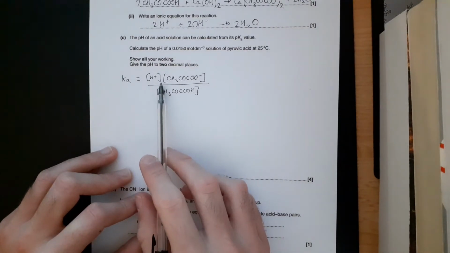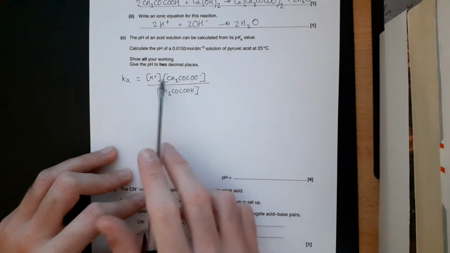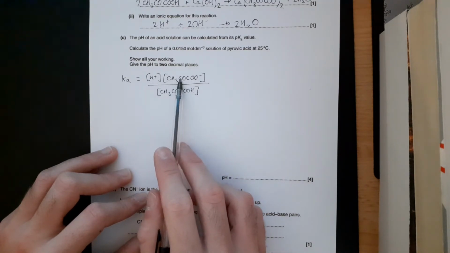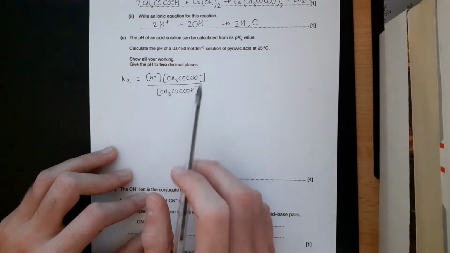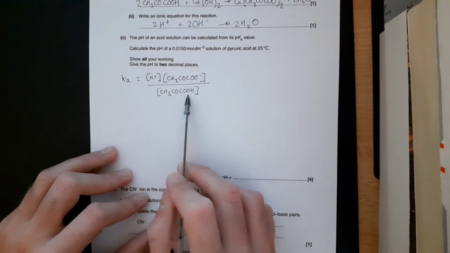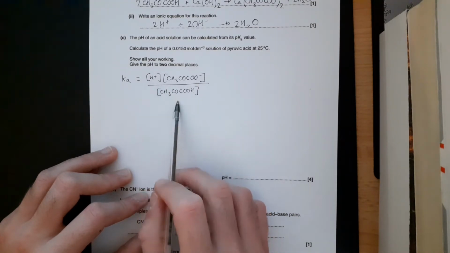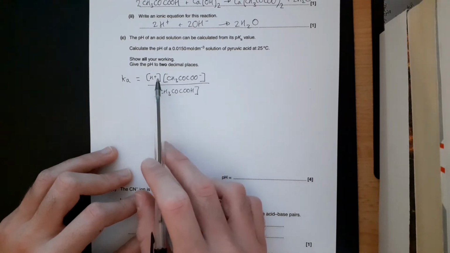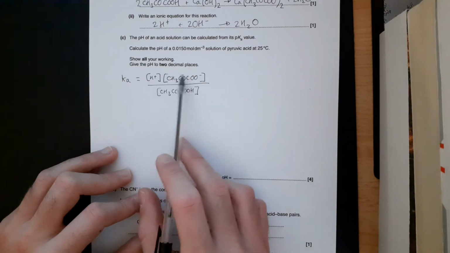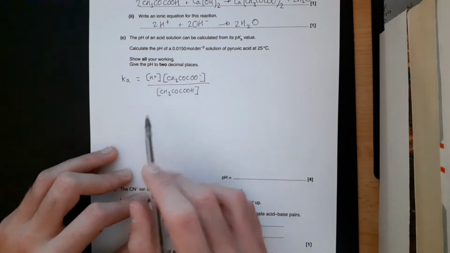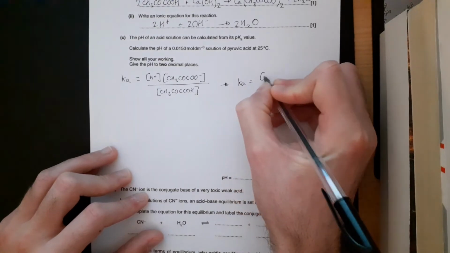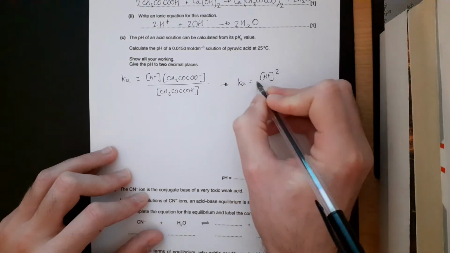To do that, we have to do a little trick where we say that these two concentrations are going to be equal to each other. Okay, because it's a weak acid, when the acid dissociates, one molecule of the acid will make one H+ ion and one A- ion. Okay. So the acids can dissociate and make one of each of these. So these two concentrations will always be equal. Okay. So therefore we can change this into H+ squared.